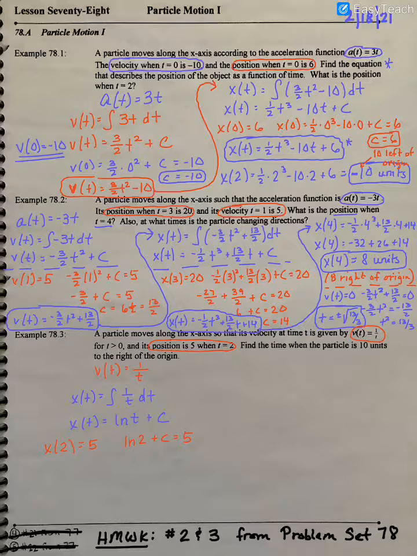If we subtract the natural log of 2 over, we're going to know that c is 5 minus the natural log of 2. And yes, that is the constant we will use. This is something where you'd always prefer to leave it an exact constant as opposed to going a decimal. So for my position function, I'm going to say x of t is the natural log of t plus 5 minus the natural log of 2. And that is my position formula.